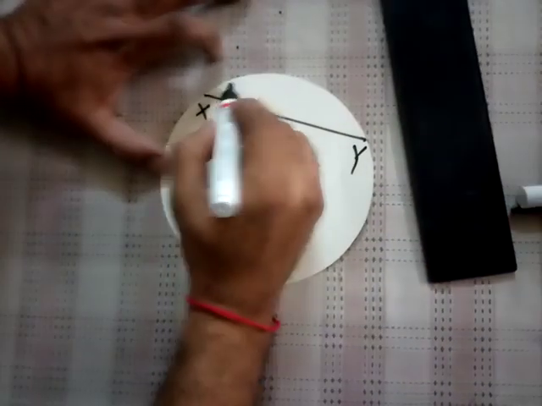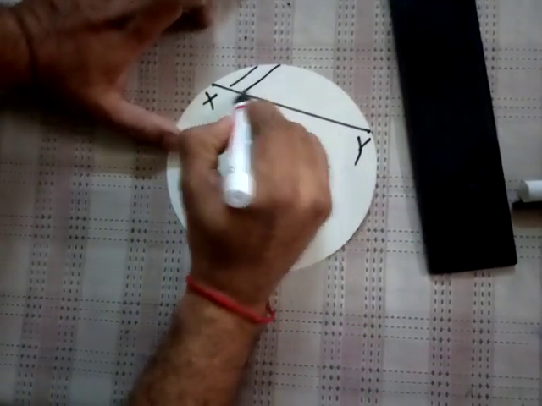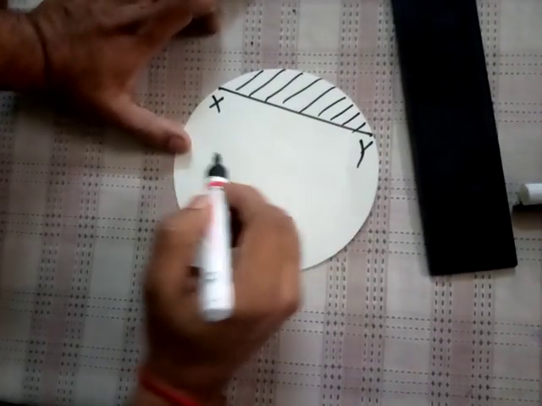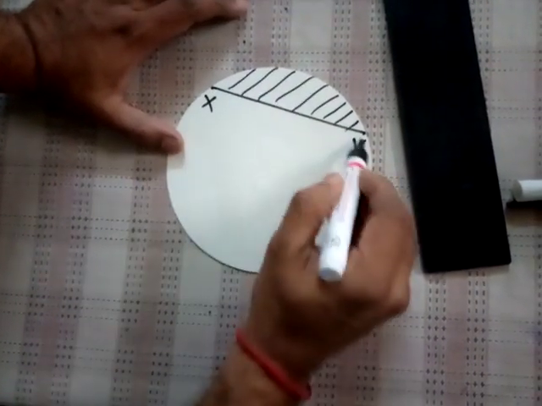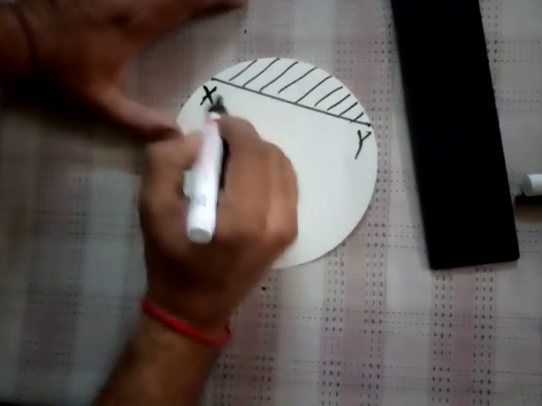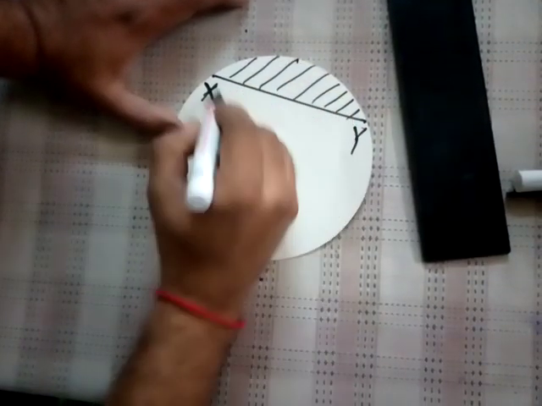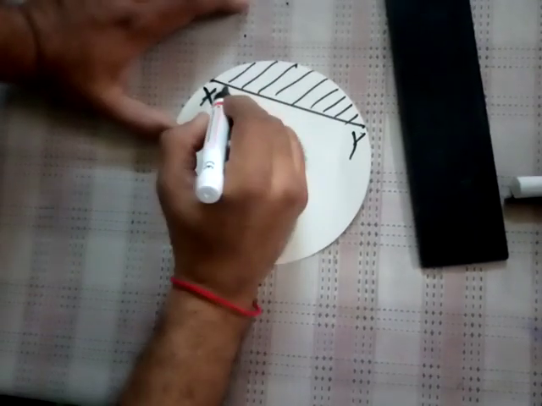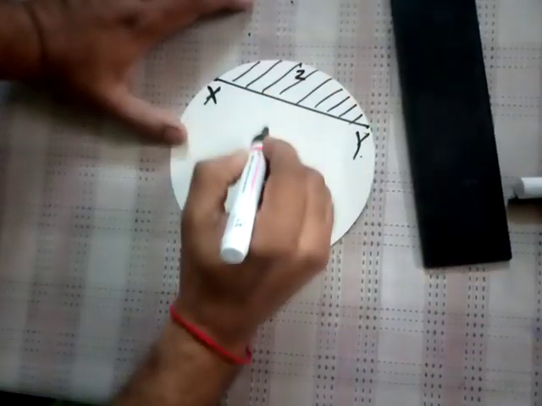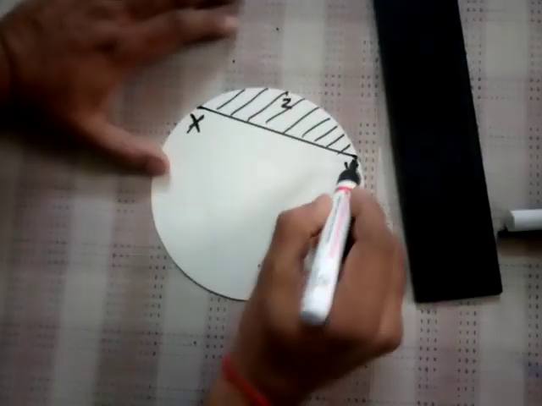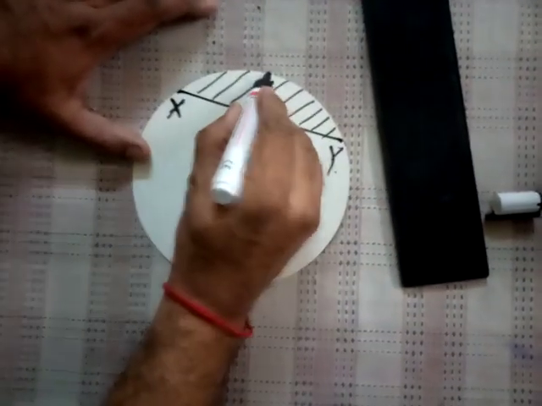Now if I take a look at this part of the circle, the part of a circle which is bounded by the chord and the arc XZY, that is, the part in between the line XY and arc XZY.